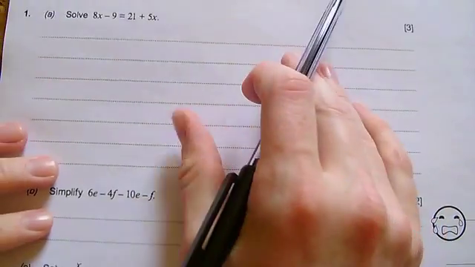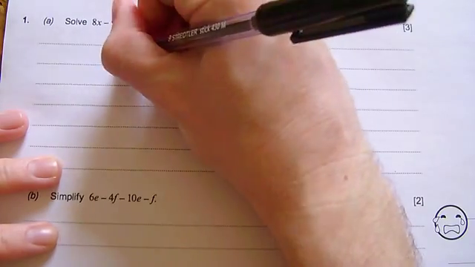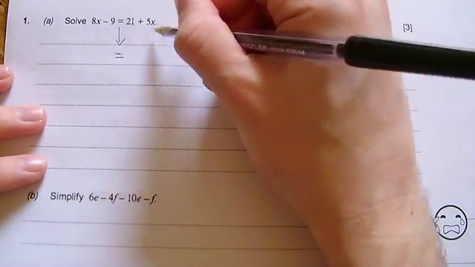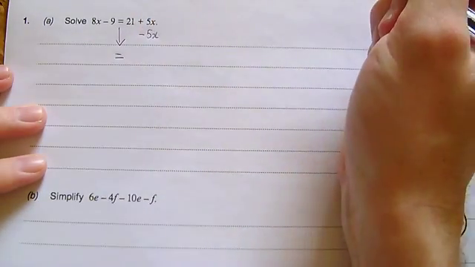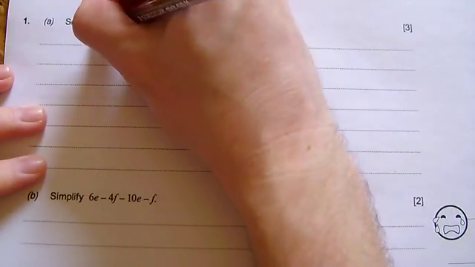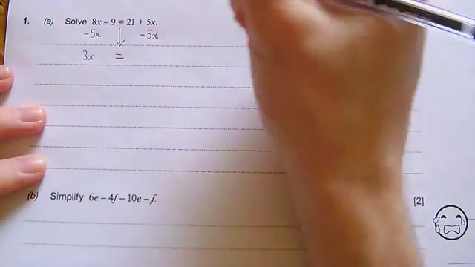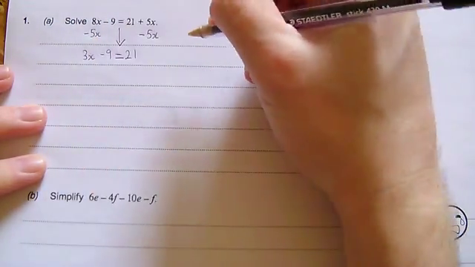There's two different methods you can choose to do this. I'm going to do both of them. First of all, I'm going to do the arrow method, where I'm balancing each side. So I need to get rid of this plus 5x, so I do the opposite of plusing 5x, which is taking away 5x. But whatever I do to one side, I must do to the other side. So 8x take away 5x is 3x. Now I still have that minus 9, I still have that 21.